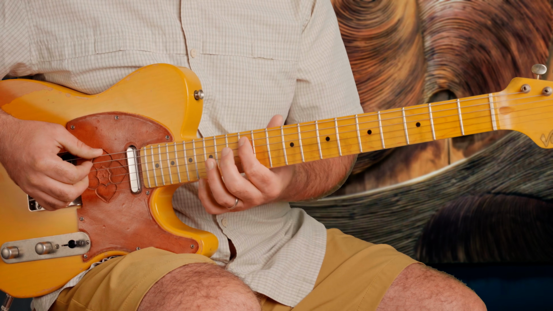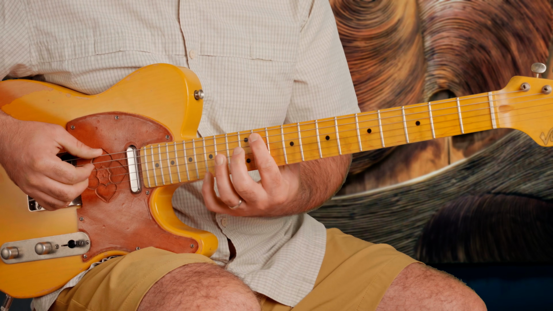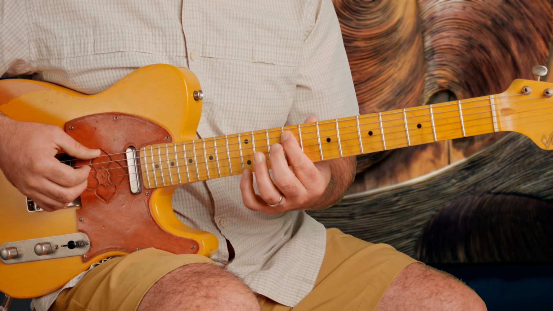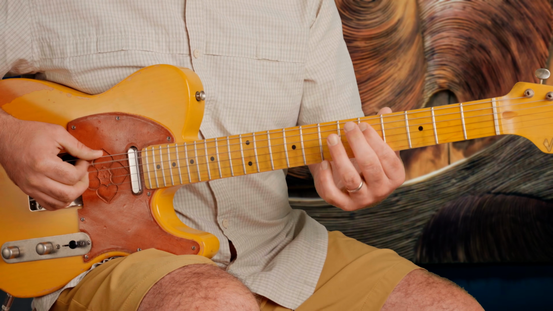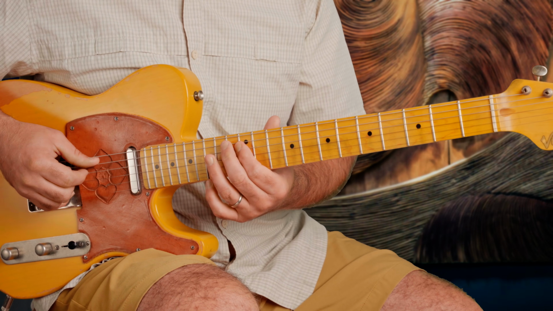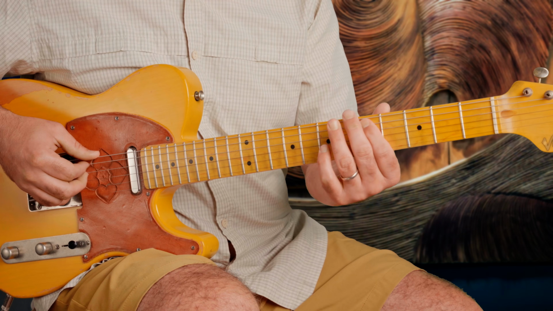And if I come down from A, I can come down A flat, G, and then G flat or F sharp. That's the method we're going to use to find notes across the neck.